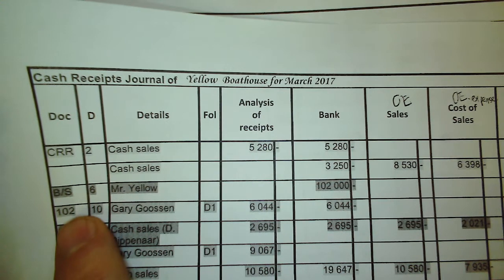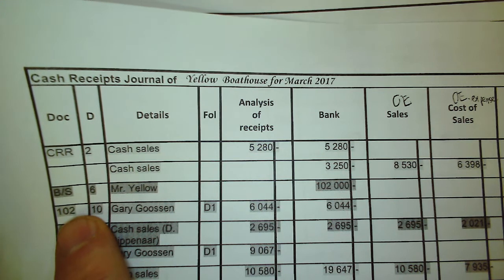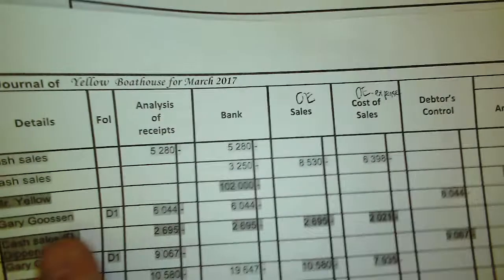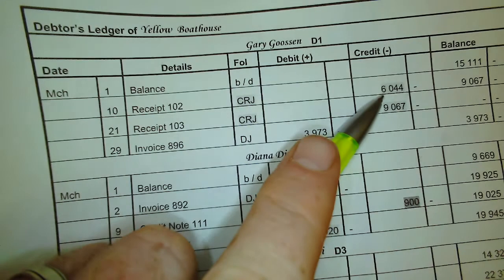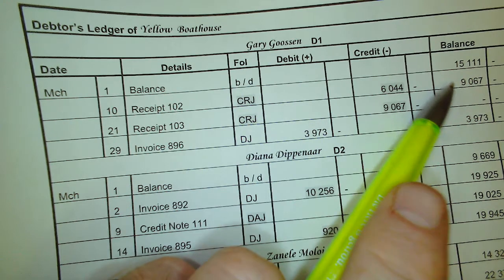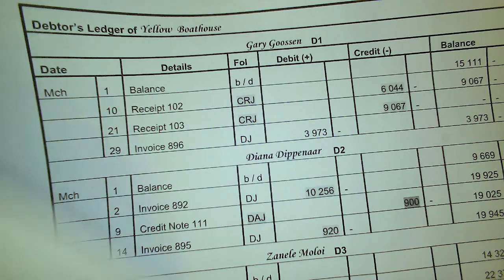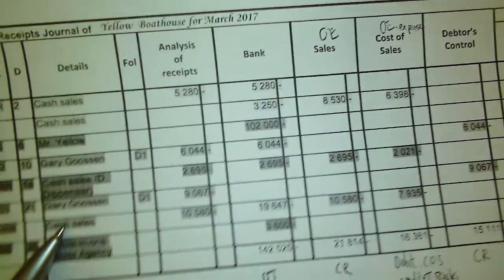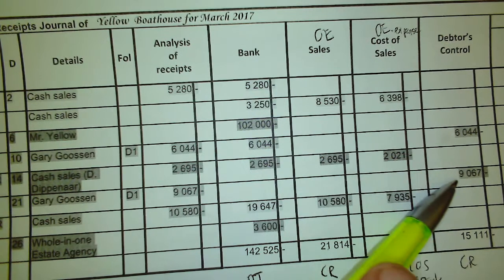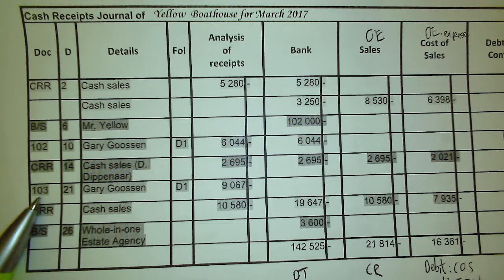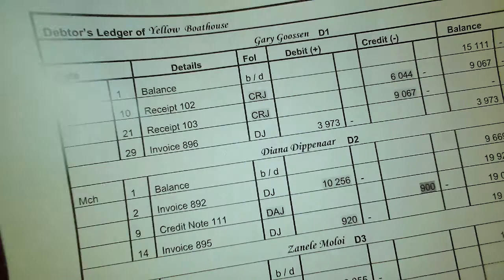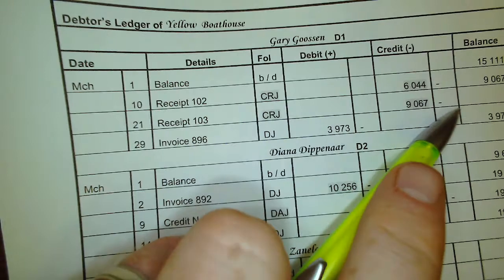So on the 10th, there's Gary Goossen's name. 102, which means it's receipt number 102 because it's a cash receipts journal. And I go through this and I see under debtors control 6044. So there's the 6044 that he paid to get to 9067. Then Gary Goossen's name, the next date was on the 21st, and I look again in debtors control 9067 and 103, so it's receipt number 103 in the CRJ. He's paying me, and then he owes nothing.